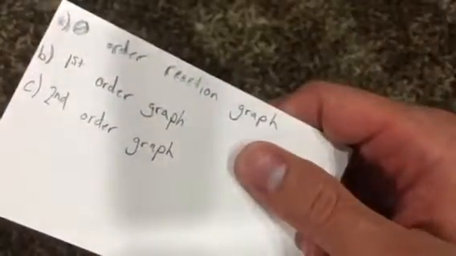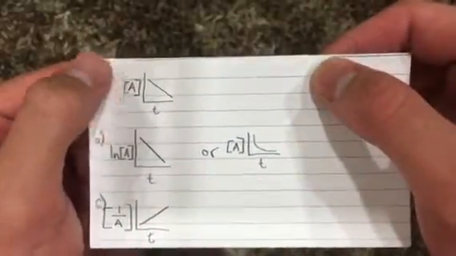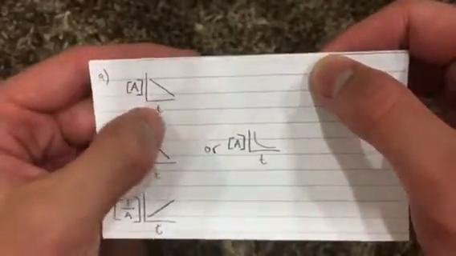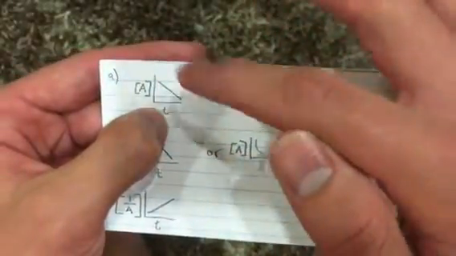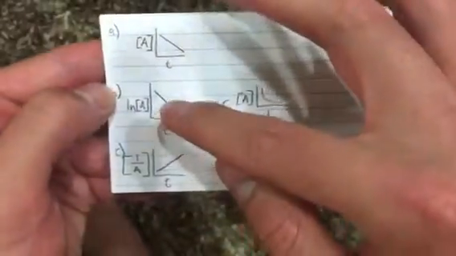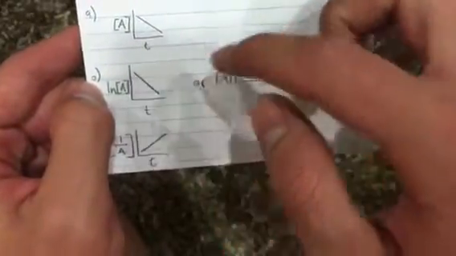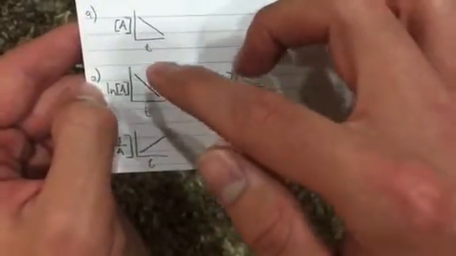So for the graphs here, let's determine which order they are. Right here, with the y-axis being the concentration of A and the x-axis being the time of the reaction, it goes with a negative slope, as you can tell. That is a zero order reaction. Then for B, you have the ln of the concentration of A on the y-axis and time on the x-axis, and you also have a continued negative slope. So that's going to be a first order reaction.